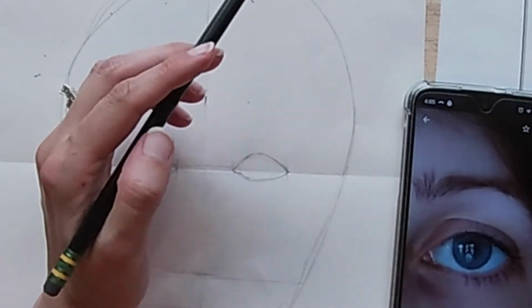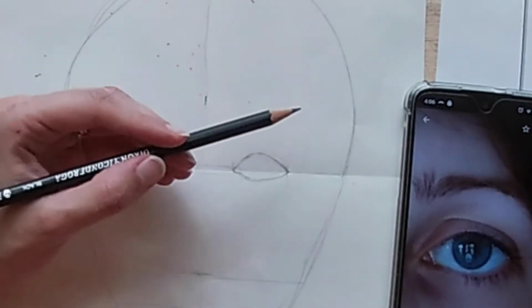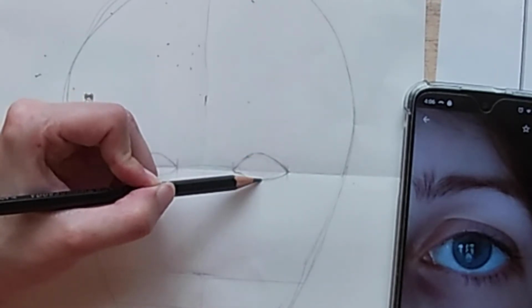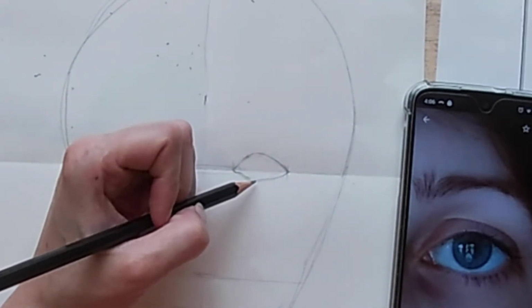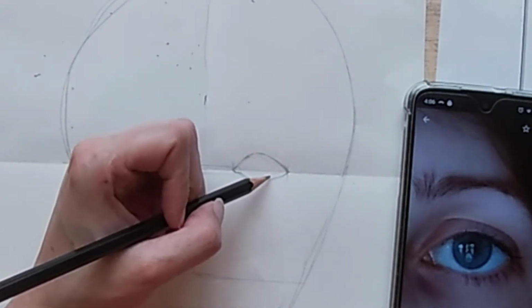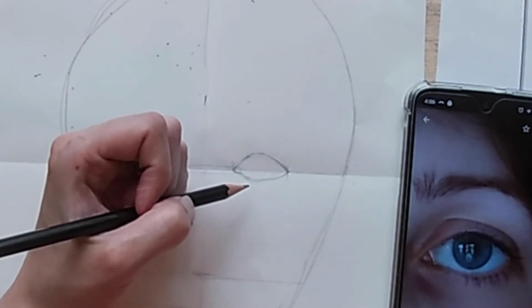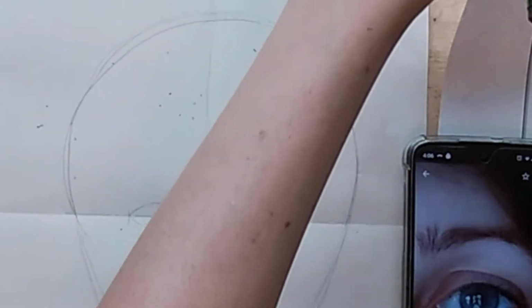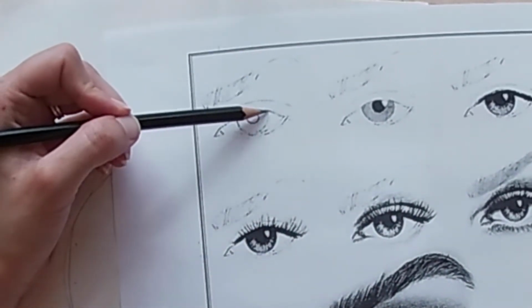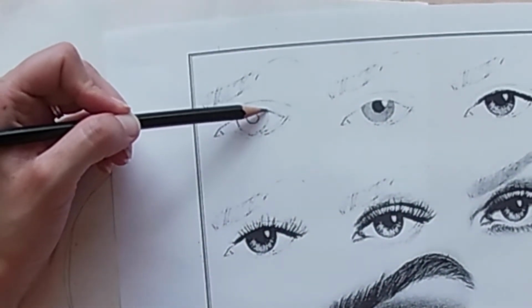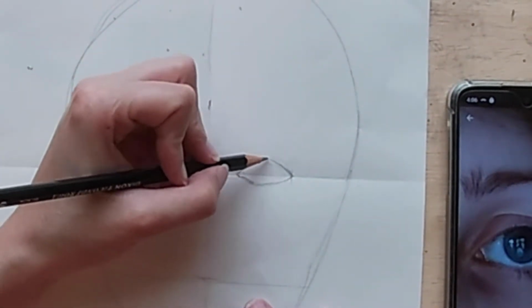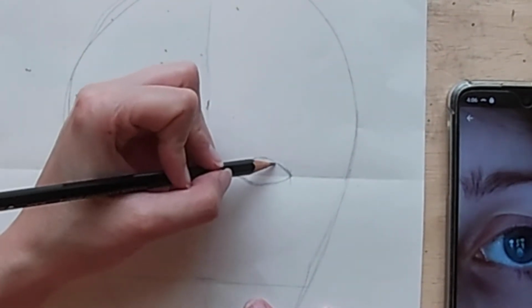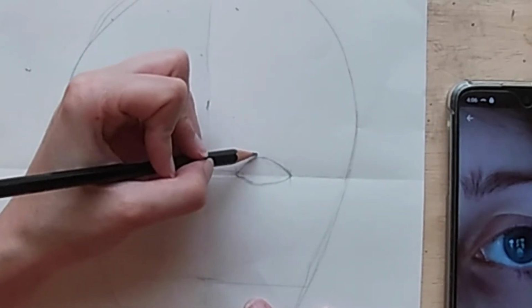Now look at your picture. Some people's iris touches both the top and the bottom of their eyelid. Some only touch the top. And some, if you're surprised, it may only touch the bottom. So if you look at this example, you can see that most of the iris sticks out, but some of it is hidden behind the eyelid. So we need to draw the iris, which is the colored part of the eye, if I didn't say that before, as if it disappears behind the eyelid.